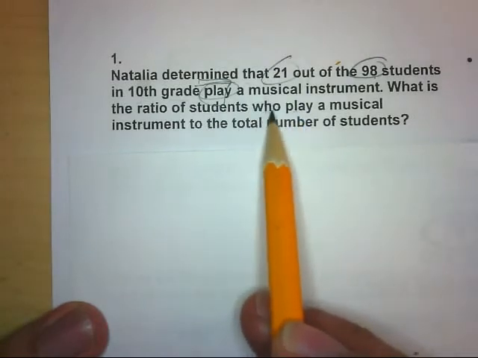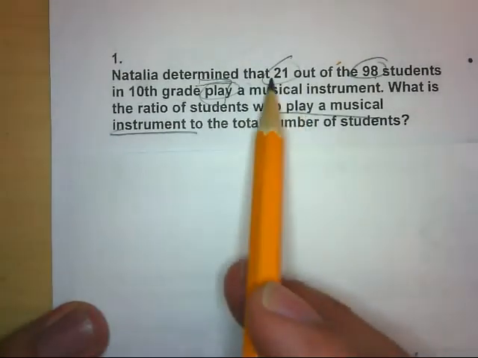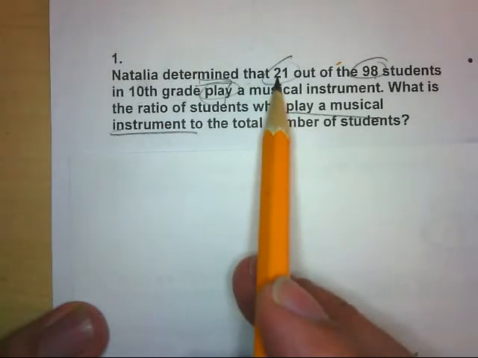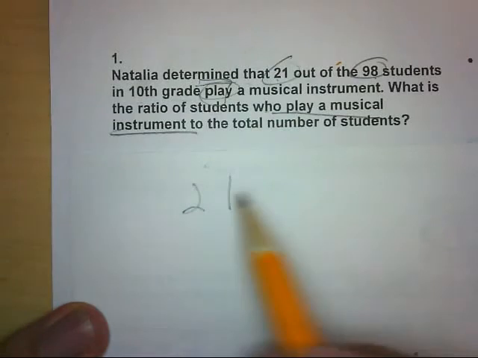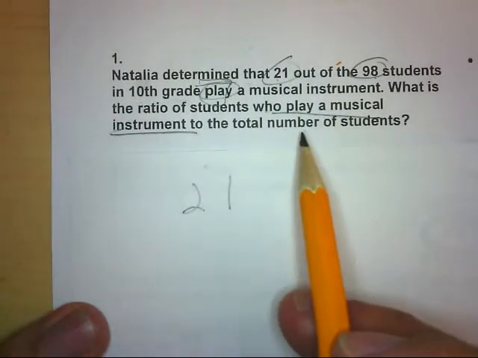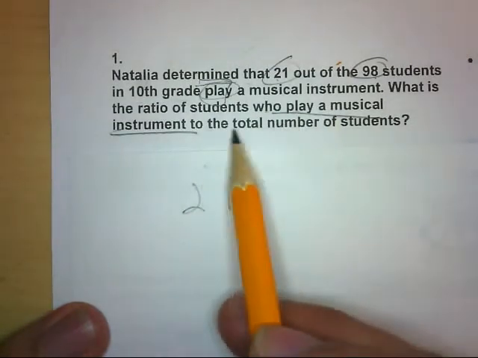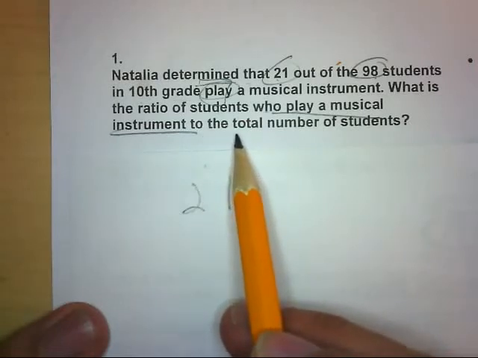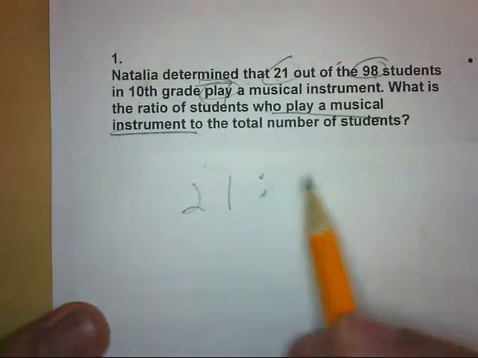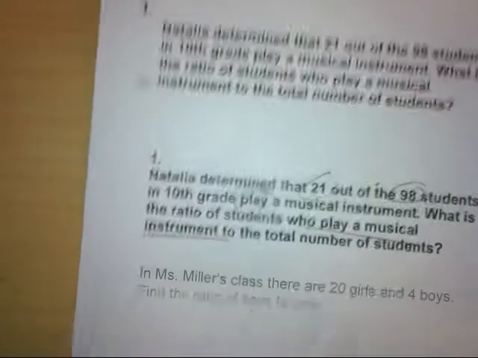Okay, so how many students play a musical instrument? Well, we know that 21 out of the 98 do, so I'm going to write 21, and to the total number of students. That would be 98.